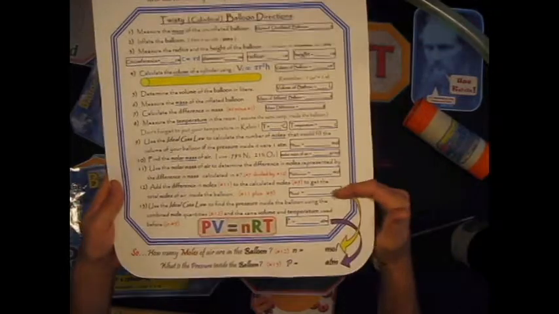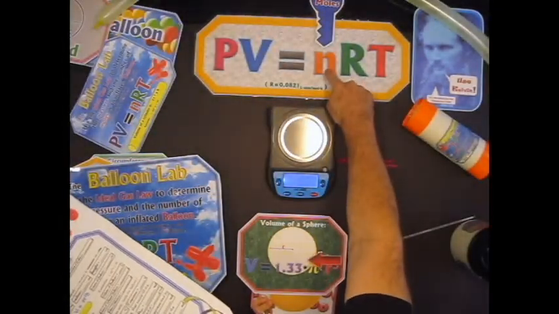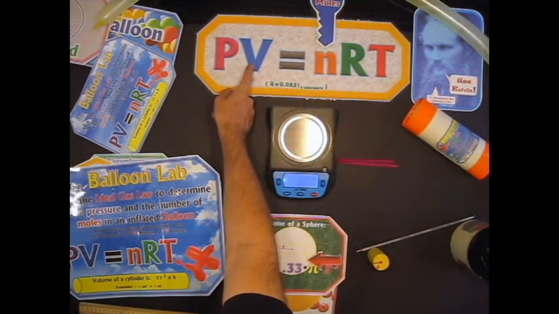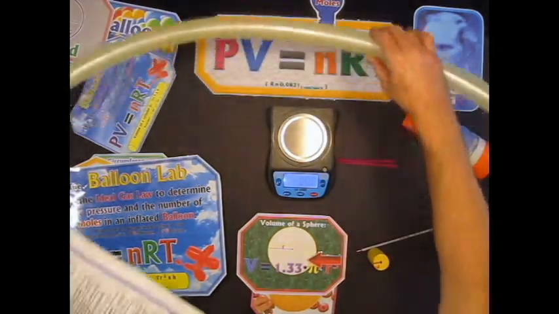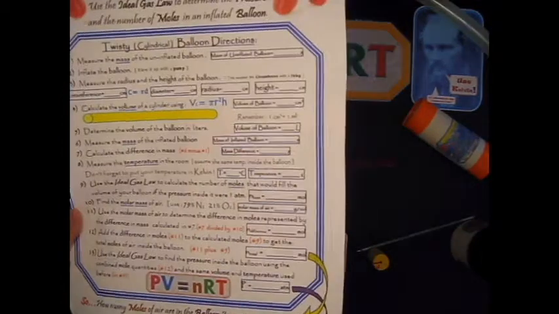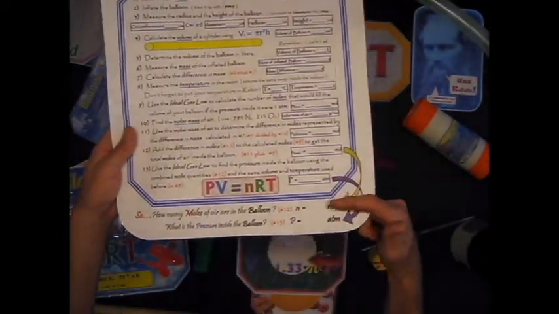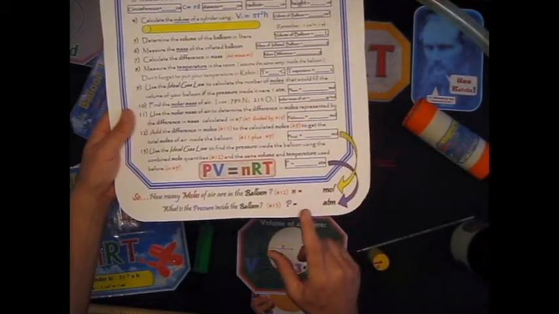And once we've got the total moles, we can plug it right into this equation. Don't we already have the temperature and the volume of the balloon? And we can solve for the pressure inside this balloon. That's the last thing we do on this sheet. The pressure inside the balloon is your final answer, and then you just rewrite them there. These are the same ones you rewrite, and maybe round them off to the right place, make them look nice.